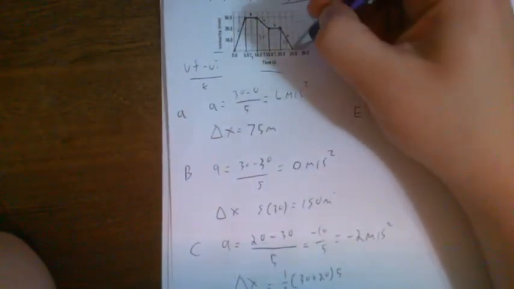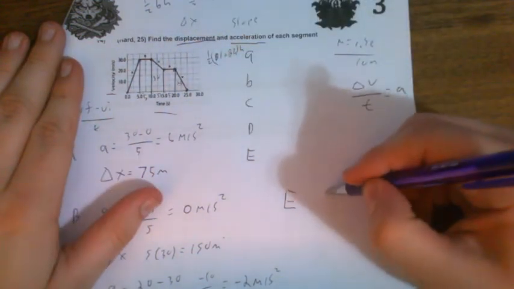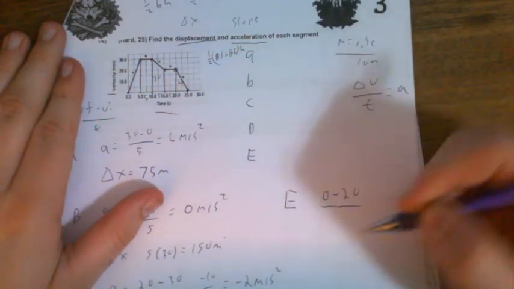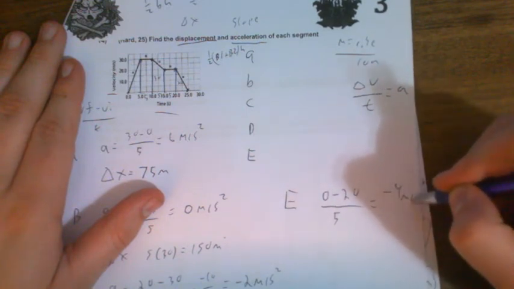All right, and then lastly, we go from here to here. So for part E, this looks to me like a change of, we go from 20 to 0. So that's 0 minus 20 over, it takes another 5 seconds. That's negative 20 over 5, which is negative 4 meters per second squared.